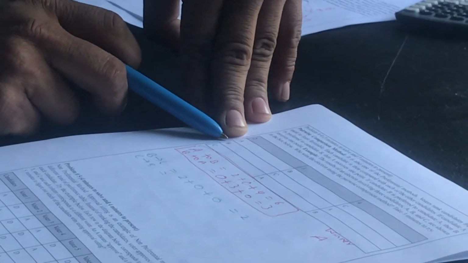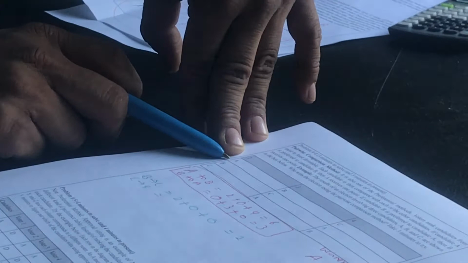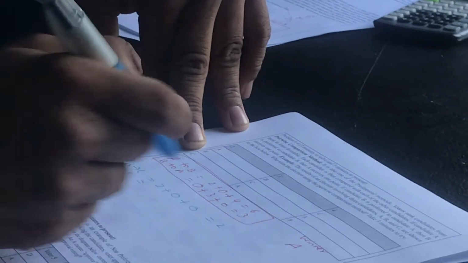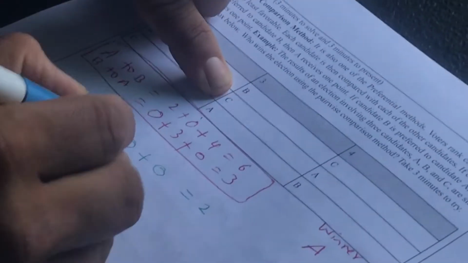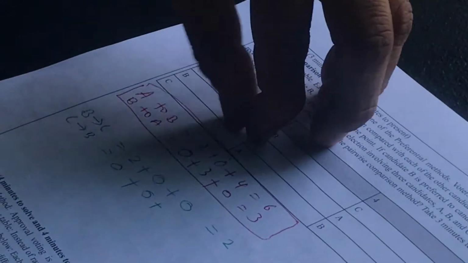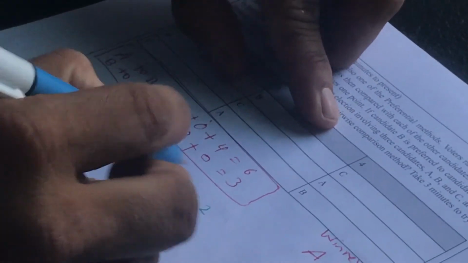Now C to B is 0 plus 0 plus 4, so it's 4. So now C is the winner of that pair.